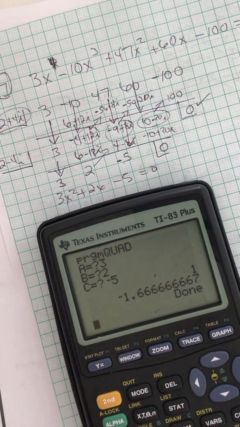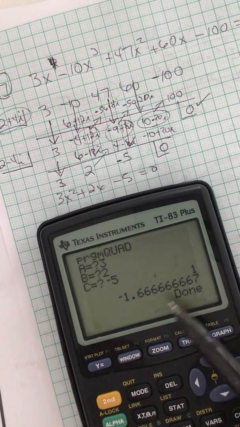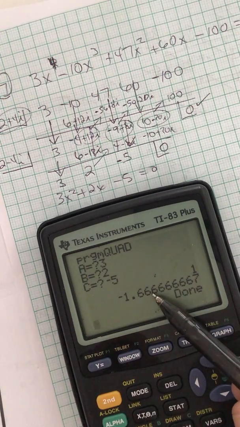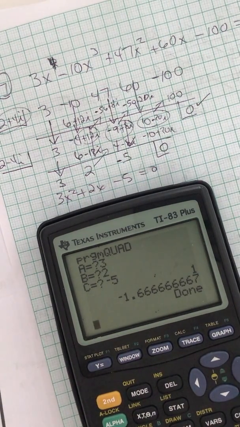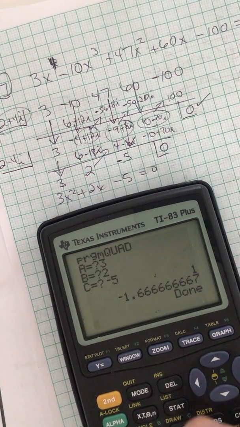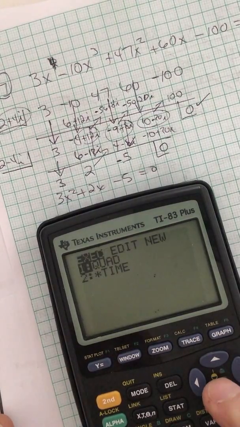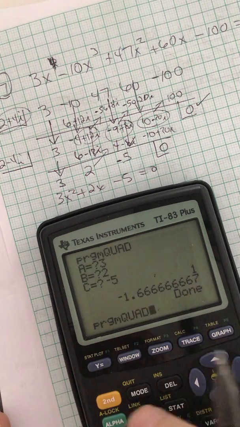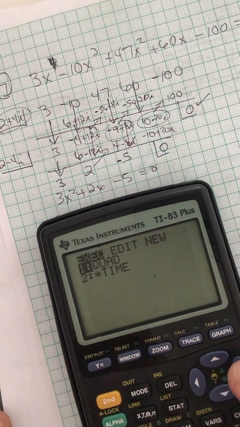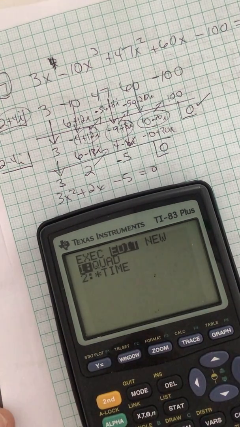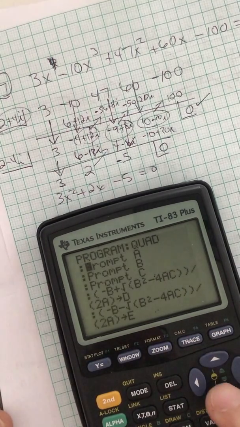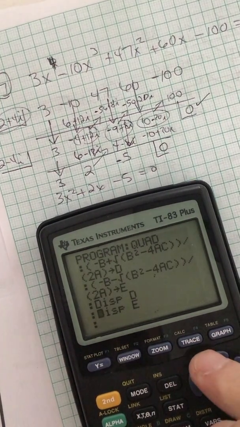Now, one of the things that I might want to do to the formula is, most of the time you'd like to see that as a fraction. I think I'm going to go back and edit the formula so it tells it to me both ways. Let's go back to program. Go back to program and edit the quadratic formula. See, we already have it and I want to edit it. I would like it to give it to me as a fraction.